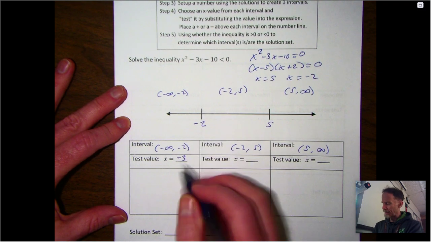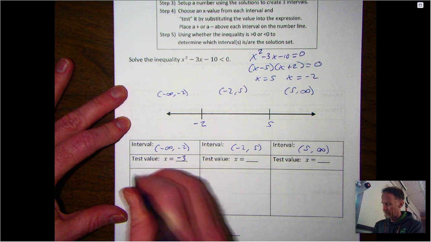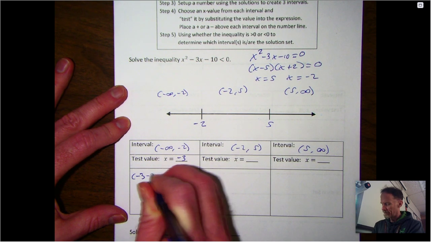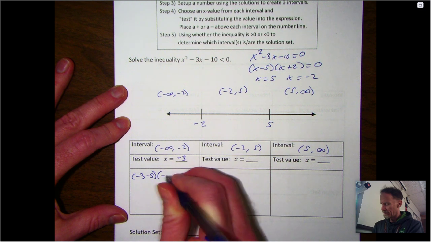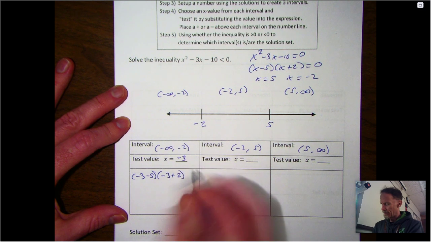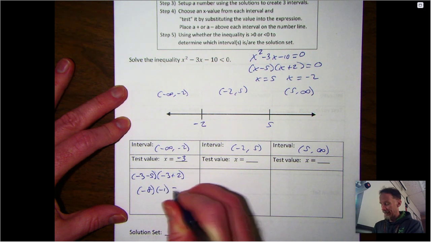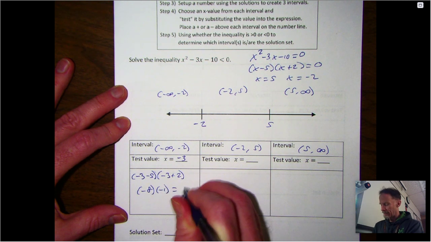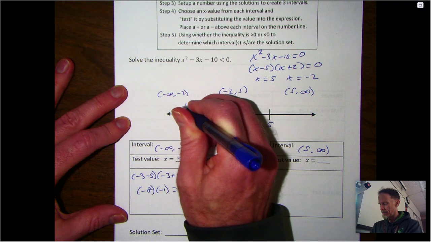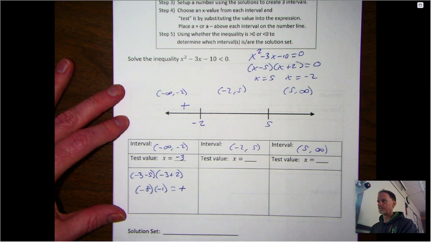So I'm going to plug in -3 into factored form. And when we do that, we have -8 times -1. And again, all I care about, negative and a negative, is a positive. So I'm going to put a plus in that whole interval.